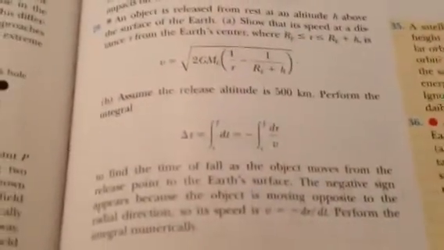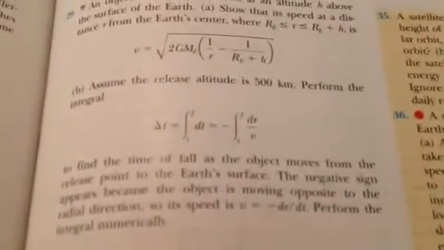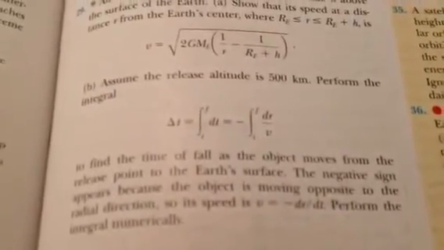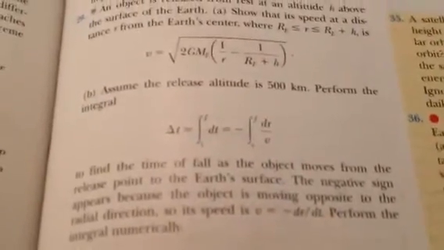So now it says, for part B, assume the release altitude is 500 kilometers. Perform the integral, and the integral is listed there, to find the time of fall as the object moves from the release point to the Earth's surface. The negative sign appears because the object is moving opposite to the radial direction, so its speed is velocity equals negative dr/dt. Perform the integral numerically.